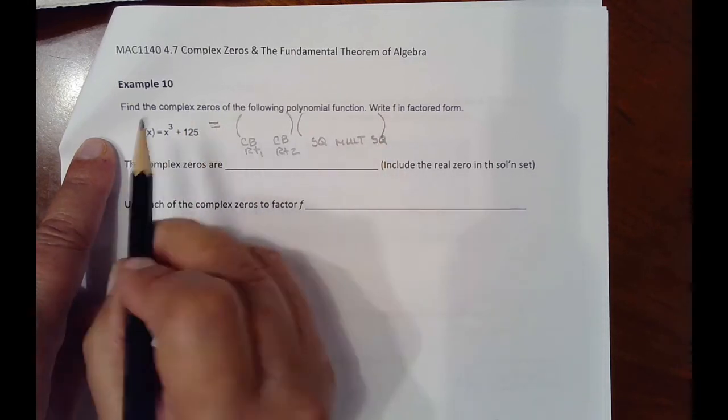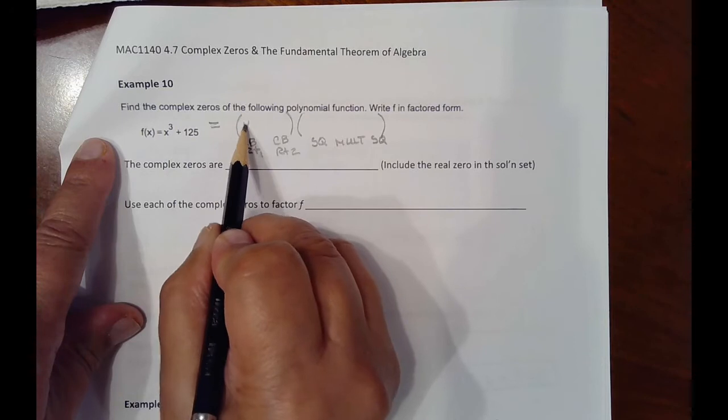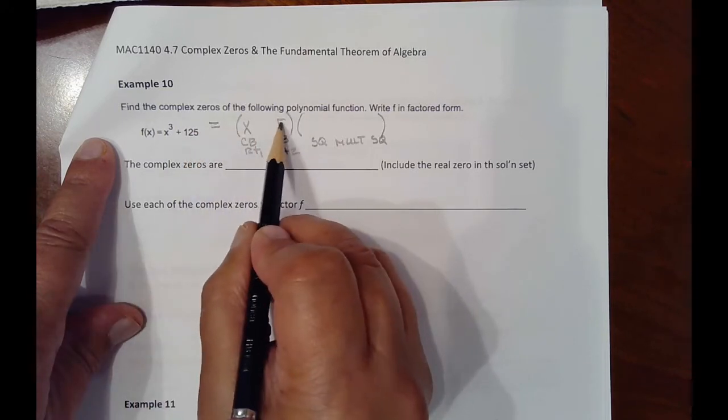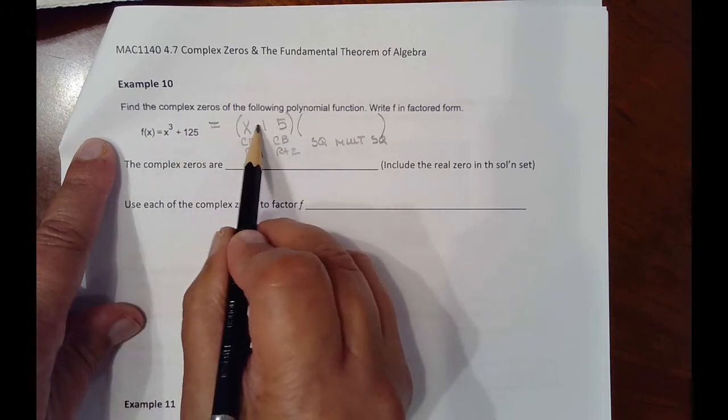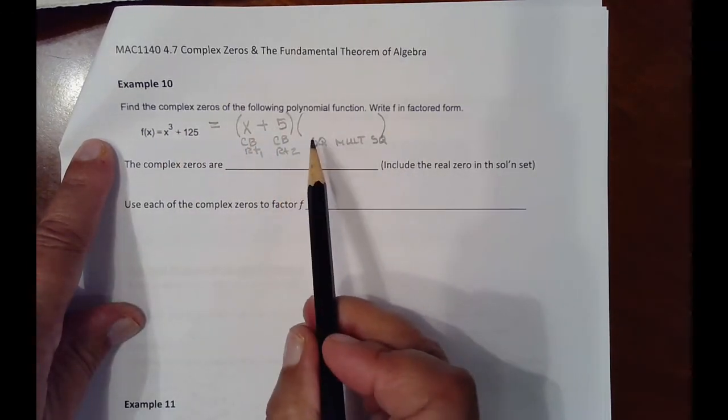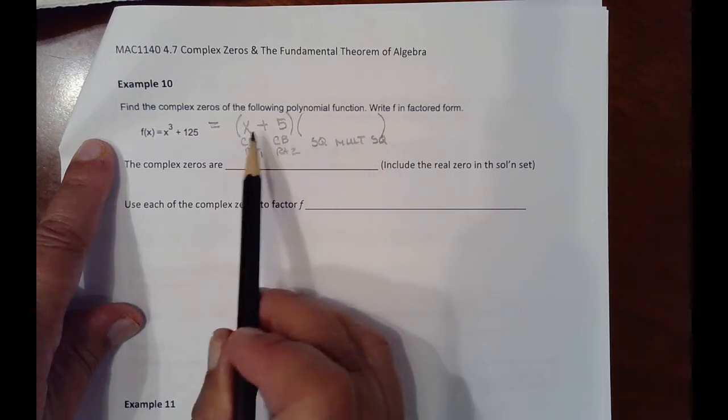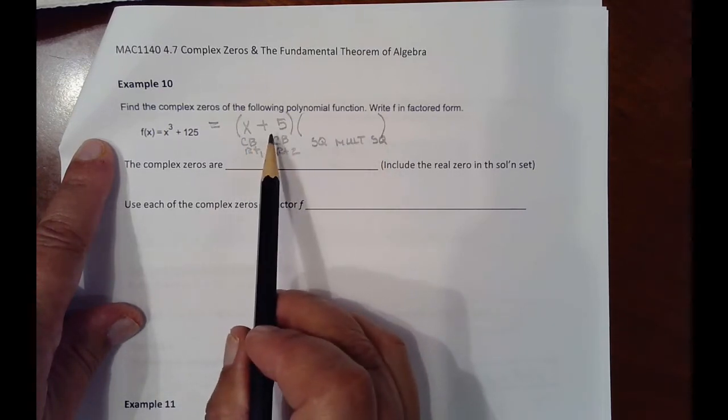Okay, here we go. Cube root of this term, x. Cube root of this term, 5. In the first parenthesis, this sign will match the original. Okay, then we're going to get these three terms by just using these two cube roots that we just found.